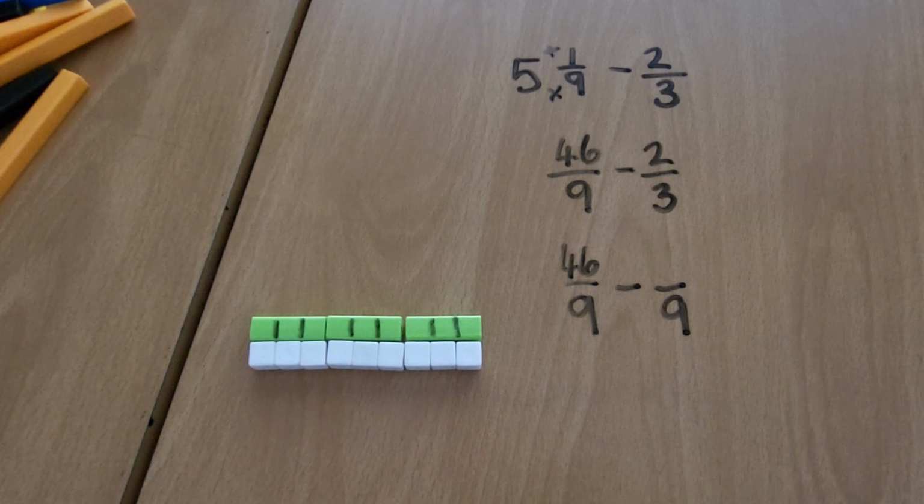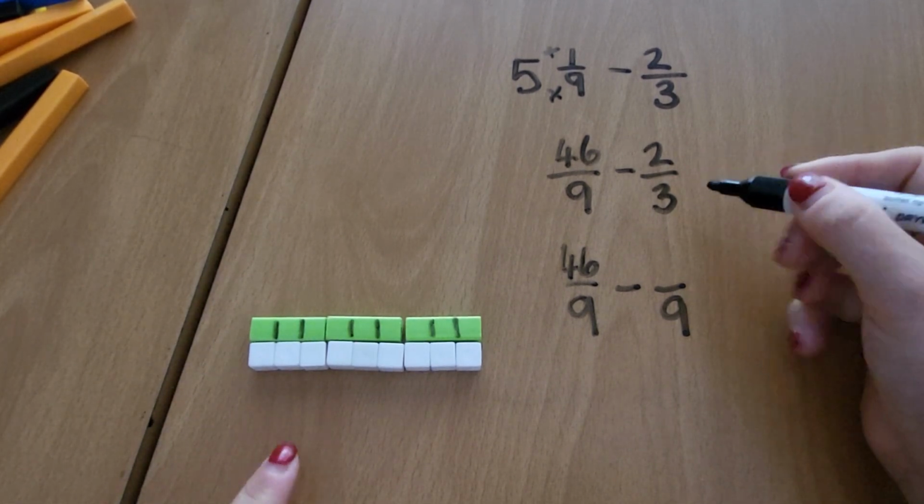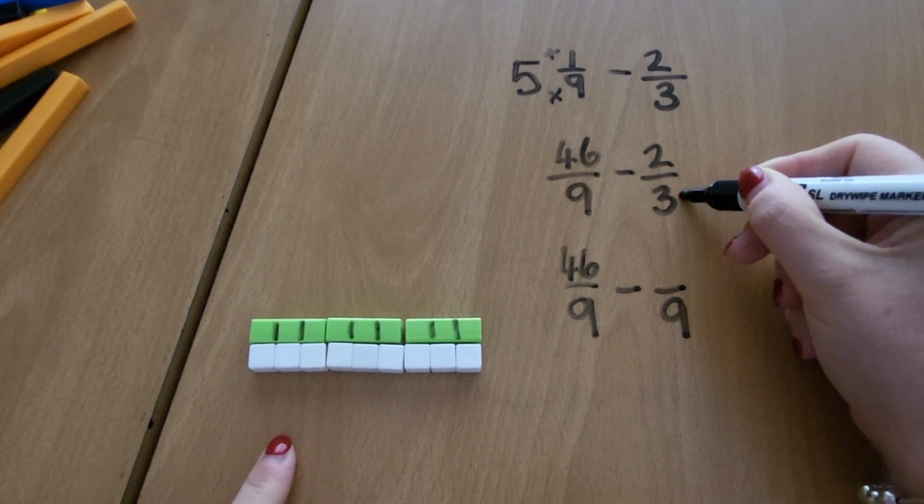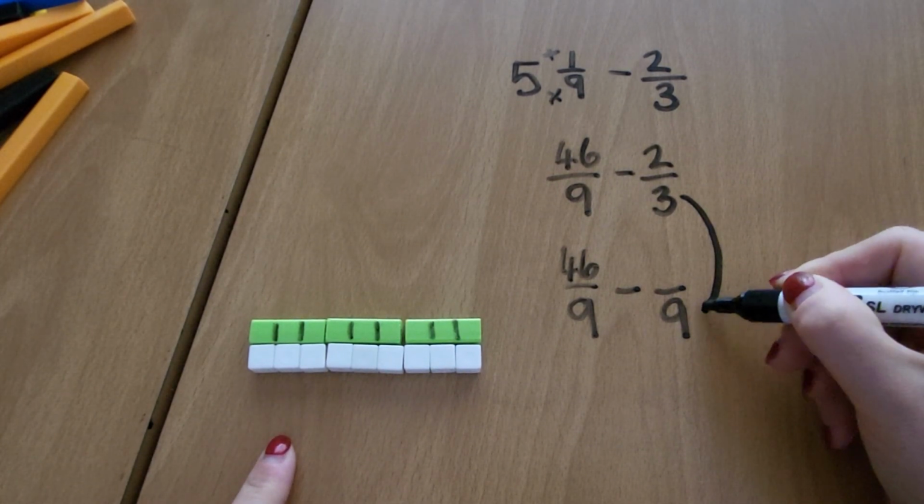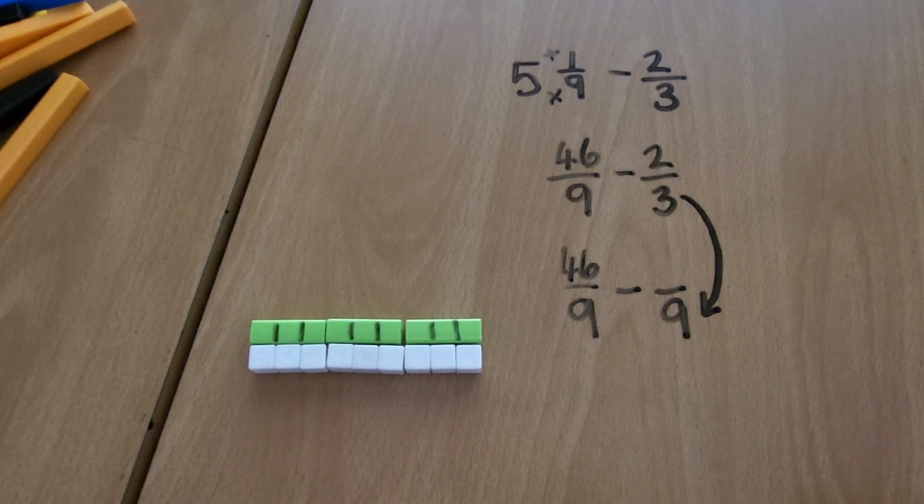So what do we do with the calculation? Okay, so what you're looking for, this is what I did. I took my 3 pieces and I thought to myself, how do I make 9 pieces using my times tables?